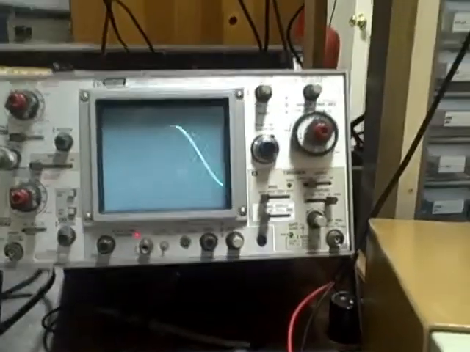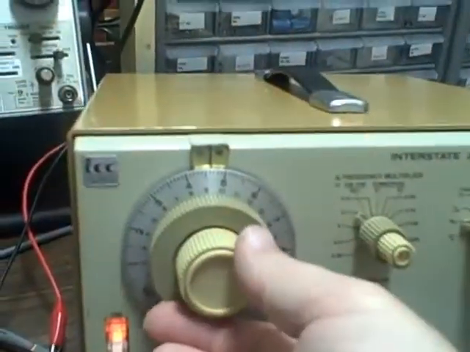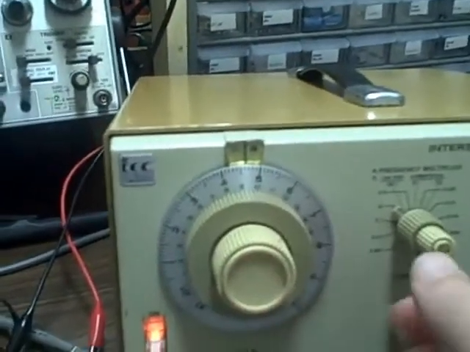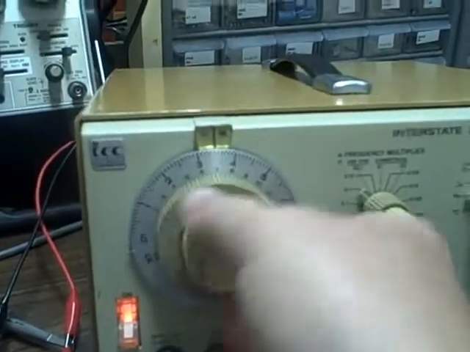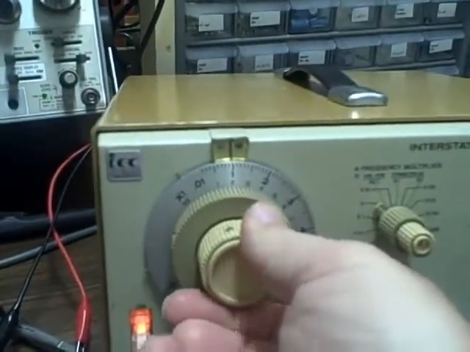We have adjustable amplitude, plenty of it, and as I have a choice, I'm going to go ahead and change my band range here.